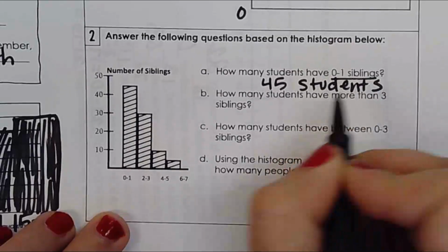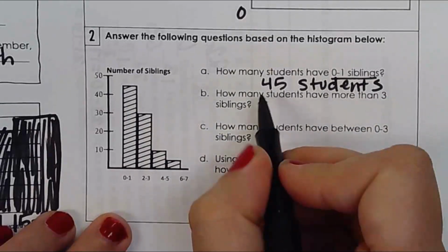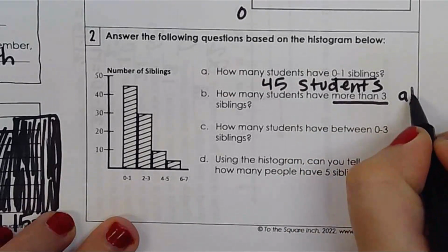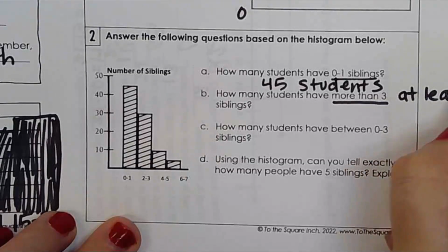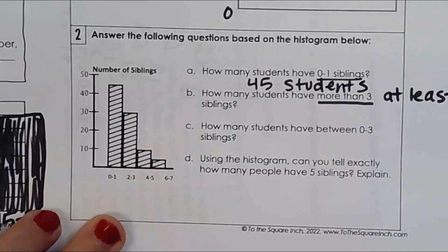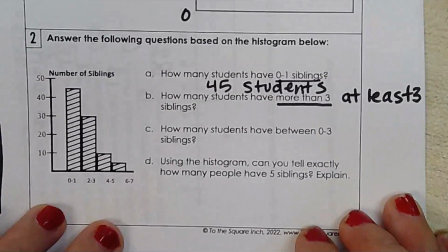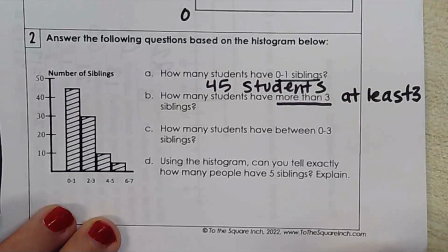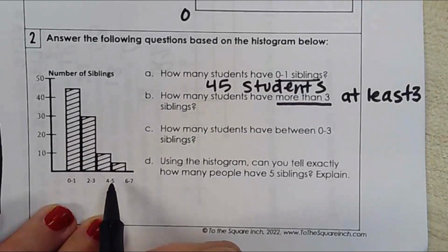Then I look: how many students have more than 3 siblings? I want you to underline "more than 3" and write "at least 3," because those two terms mean the same thing. More than 3 and at least 3. You will see that on a question. They will ask it like that, and some of you have seen it on Zern, and that's how some of us have gotten confused. So I need to be looking at more than 3.